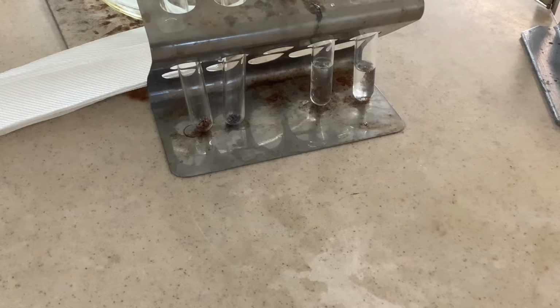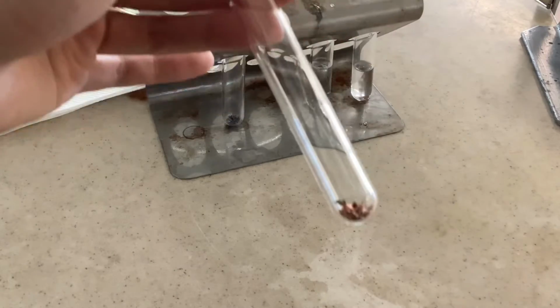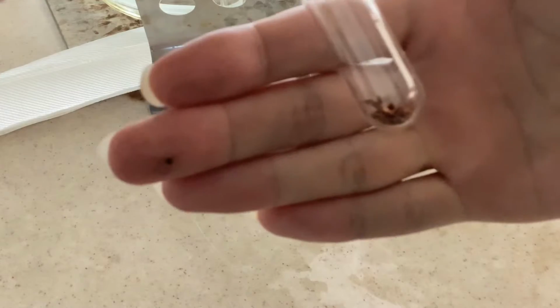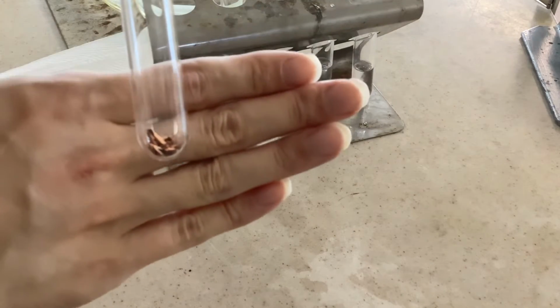In this video, I would like to show you the reaction between some metals with water. And here is the first one, copper metal. Can you see the color of copper metal?